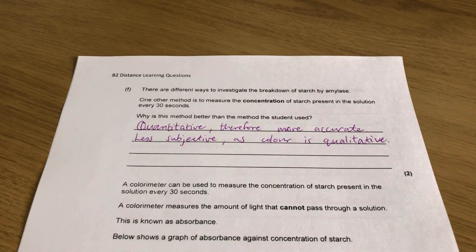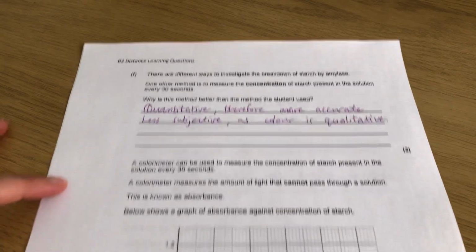Okay, a colorimeter can be used to measure the concentration of starch present in the solution every 30 seconds. This is to do with putting light through the liquid and then getting a value as a result of how much light goes through. Okay, so they're briefly telling us here what a colorimeter is about. Okay, so the colorimeter measures the amount of light that cannot pass through a solution. This is known as absorbance because it's being absorbed by the liquid.